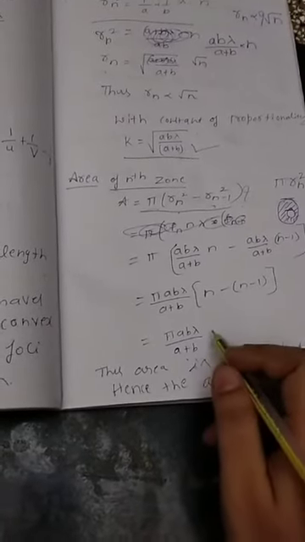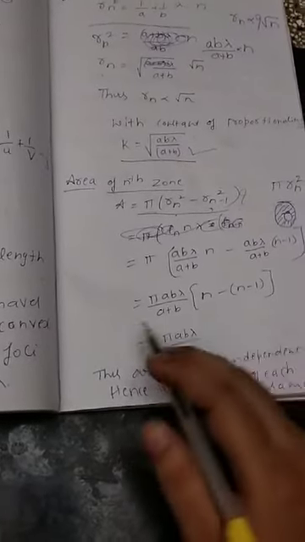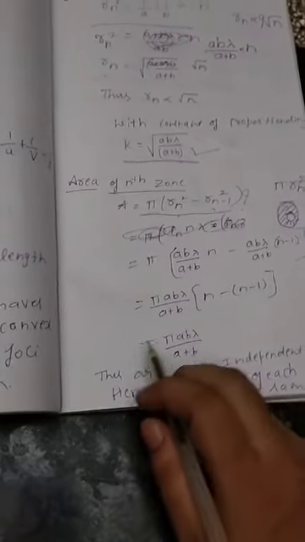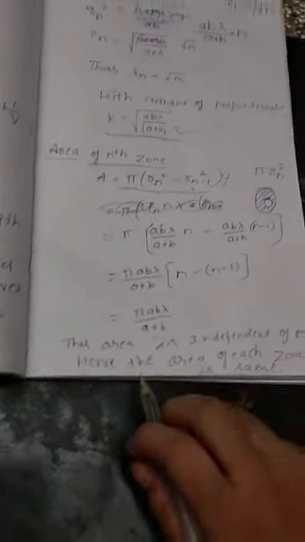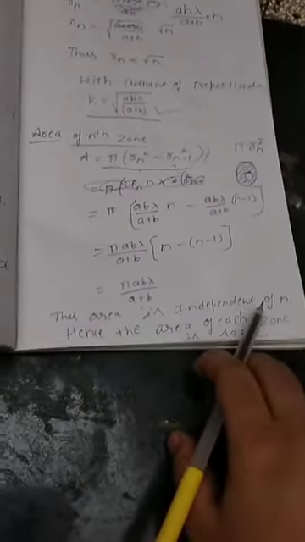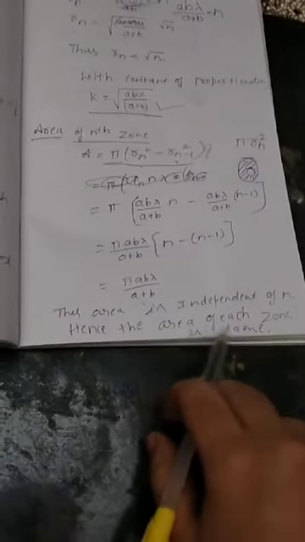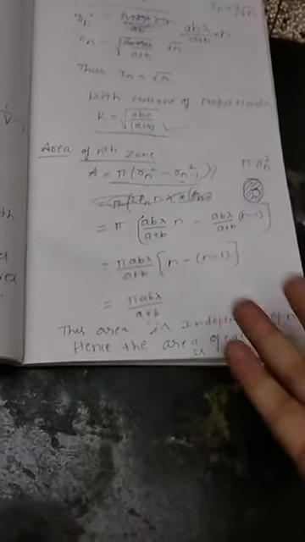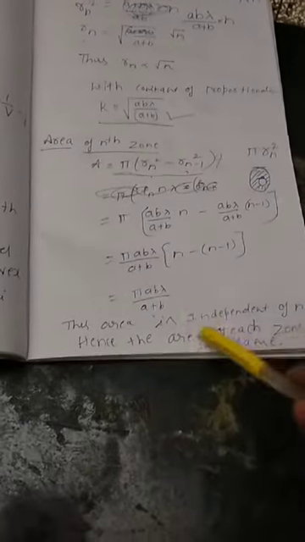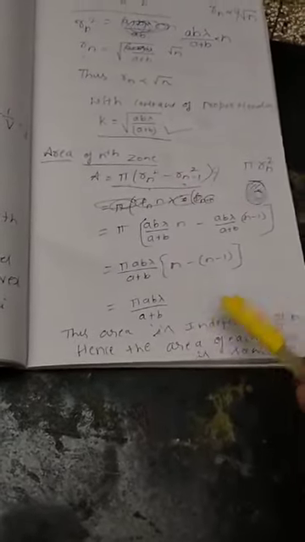That means there is no n term here. So all the zones, whether it is the first zone, second zone or third zone, in the zone plate will have an area which is independent of n. That means the area of each zone is the same. As in the Fresnel half period zones, you get the same result in the zone plate also. All the zones will have the same area.